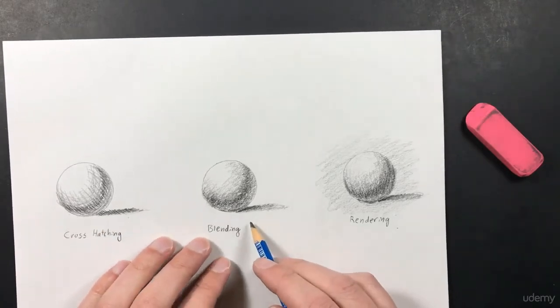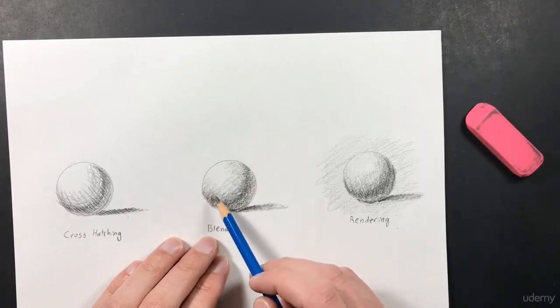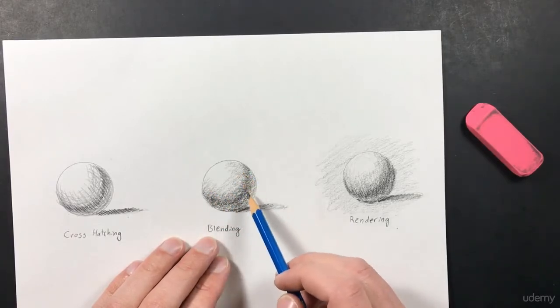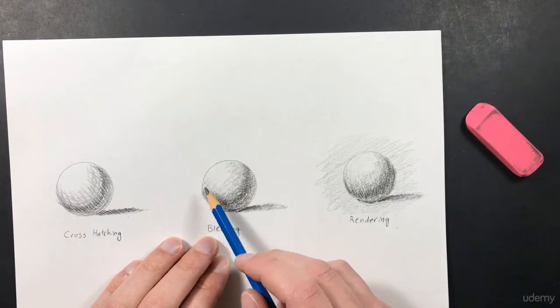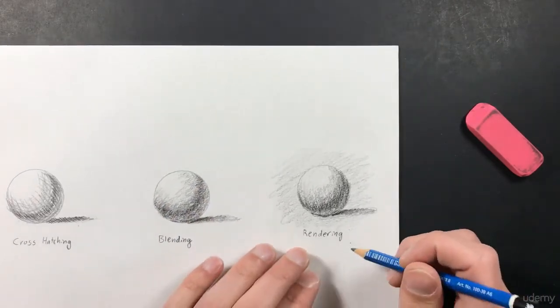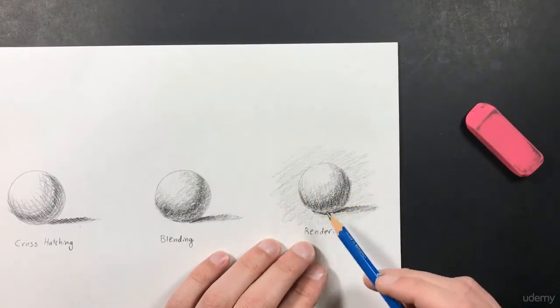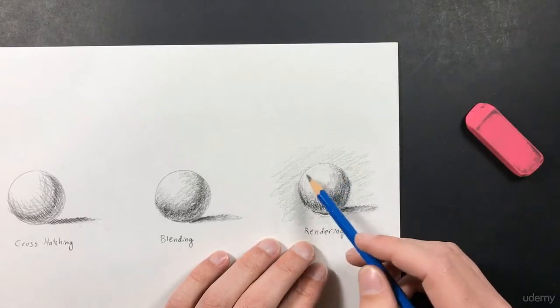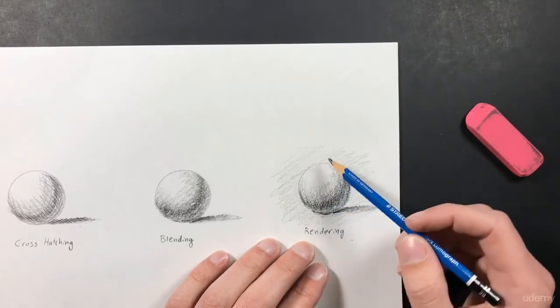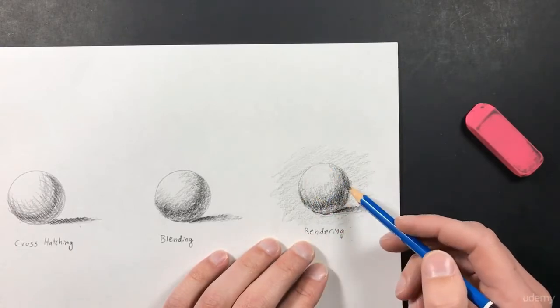Then the next one is blending. Blending is just where you lightly layer your values until they get darker and darker, until you get to your darkest value, and that way you create that nice blend between all of your values. Then the last one is rendering, where you start off with a neutral background, which is a mid-tone gray, and then you erase out or add in your highlight, and then you add in your dark shadows, so you don't have to worry about your mid-tone colors.